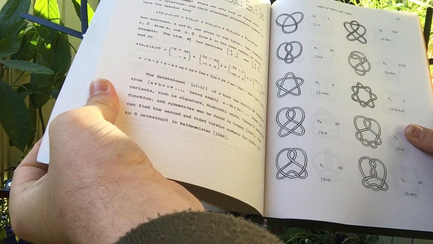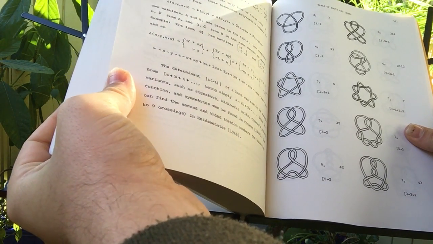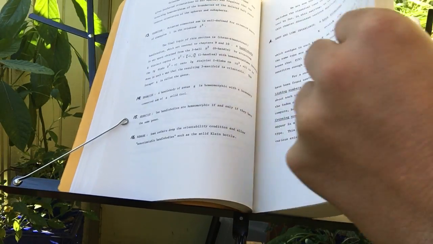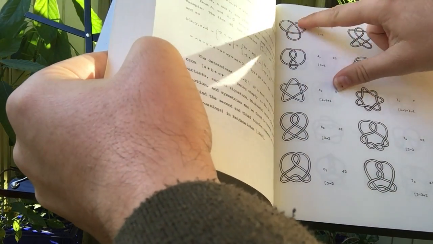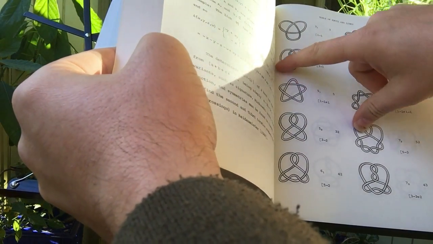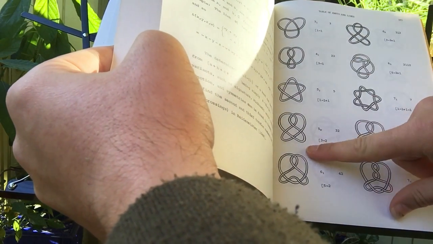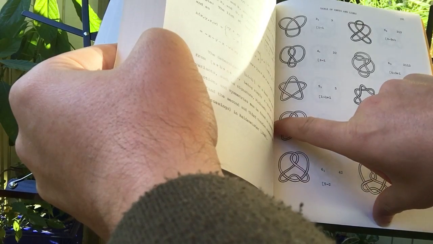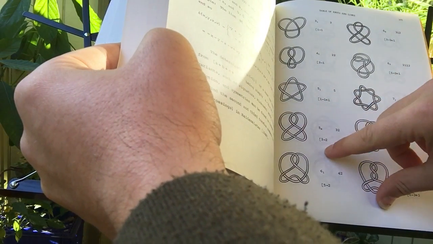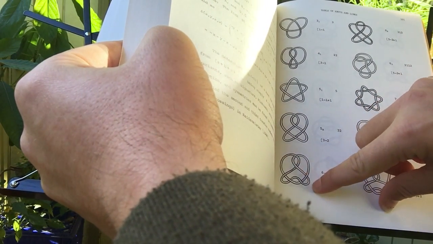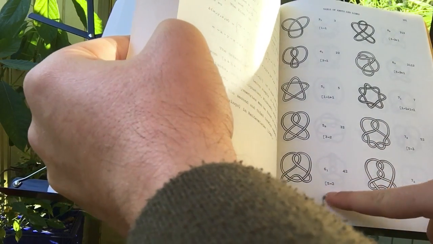So how many crossings? Oh, does that cross 3 times? That crosses 3 times. That crosses 1, 2, 3, 4. That crosses 4 times. That clearly crosses 5 times. 1, 2, 3, 4, 5. 1, 2, 3, 4, 5, 6. Oh my golly.